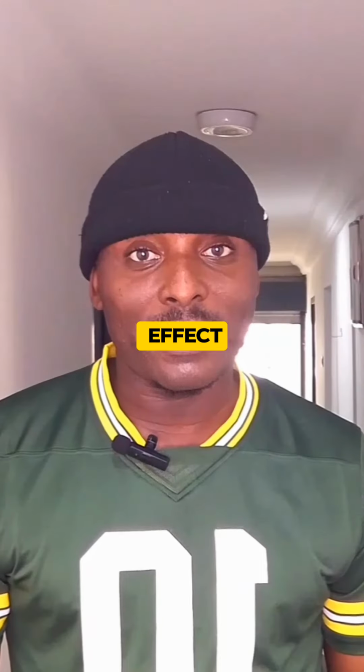And here's the final result. Achieve this smooth zoom in effect and out.